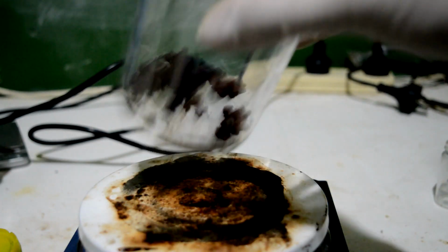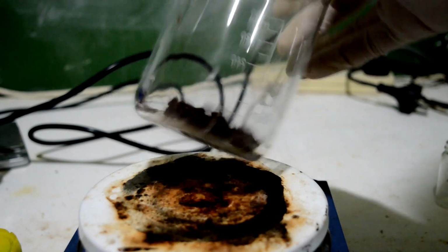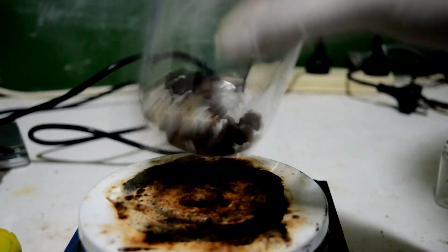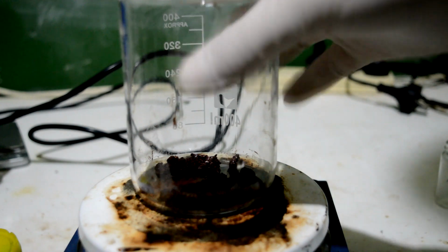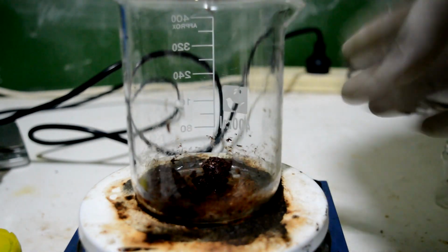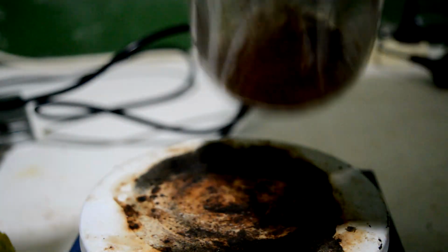Alright, as I suspected, there really wasn't that much in that solution, and it took over 4 hours to filter. Probably just on 4 hours. I'm just going to heat it on the hot plate to dry it out. Alright, that was pretty easy, pretty quick to dry it.